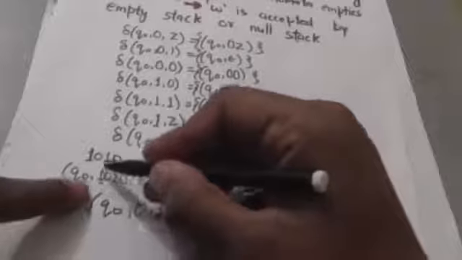This is the initial configuration of the pushdown automata. Q0 is the initial state, the string which it has to read is 1010, and Z is the stack start symbol. First of all, the pushdown automata will read this input symbol, which is 1.